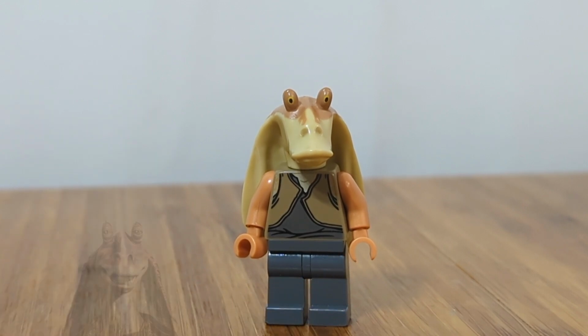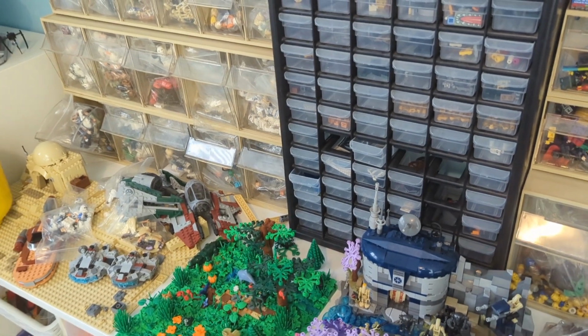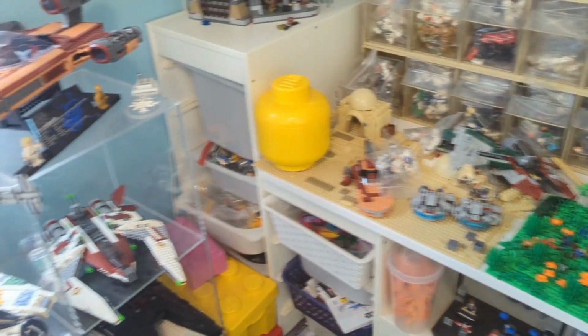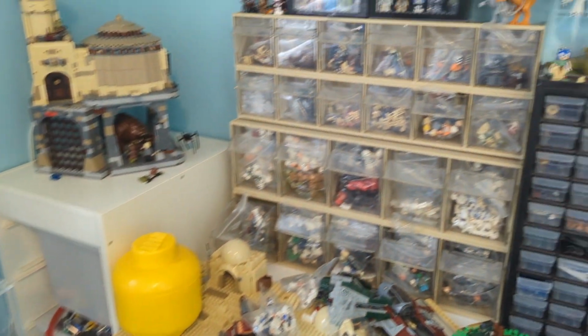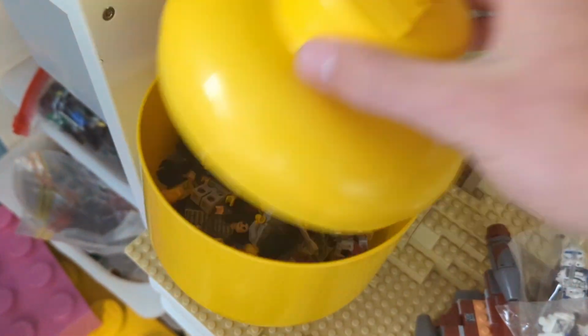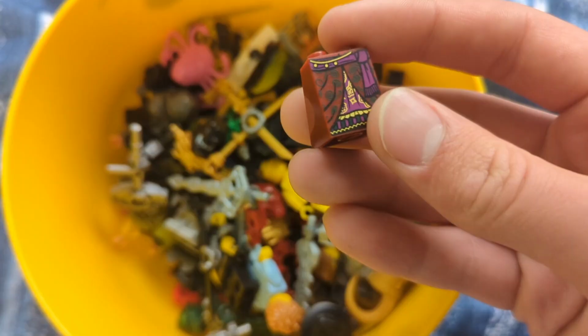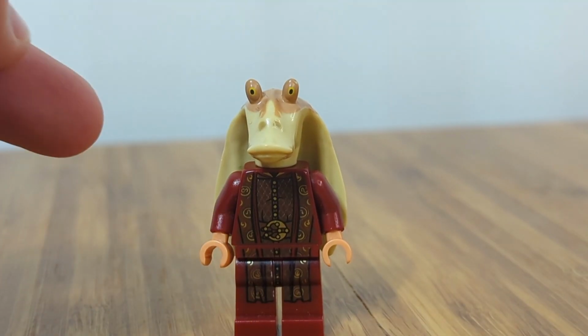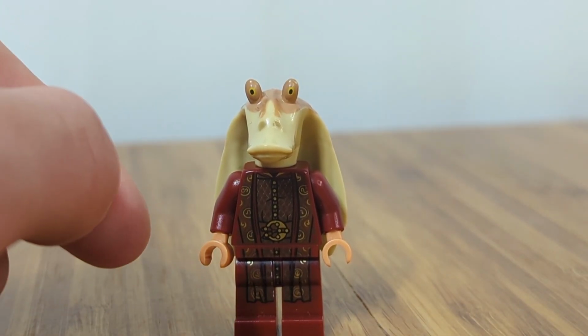So let's try to find a torso and pants that match. I'm thinking maybe Dumbledore from Harry Potter would work. Where would it be? Oh man. Maybe here? Here's a cool dress piece right here. Alright, I found it. Oh yeah, that looks great. It looks so much better with the dark red robes. Looks a lot more accurate.